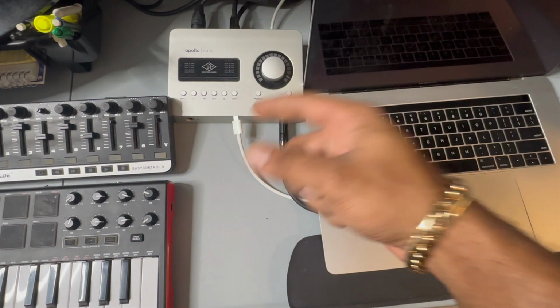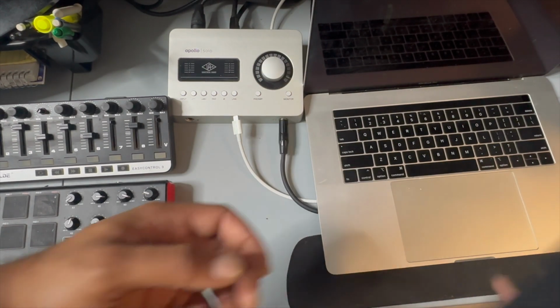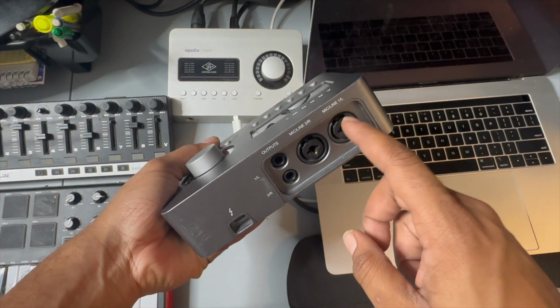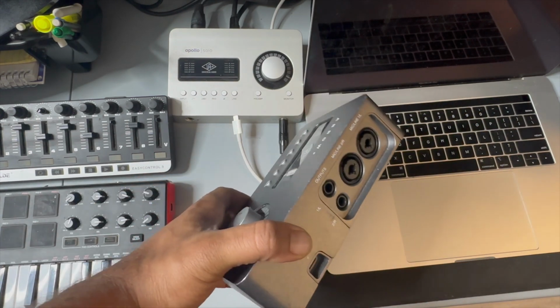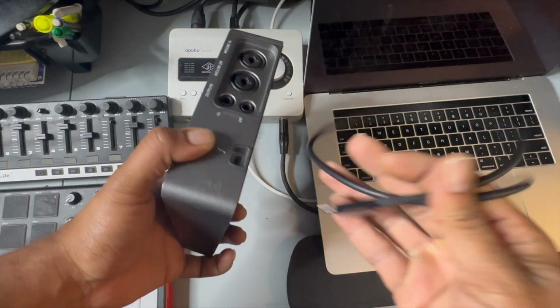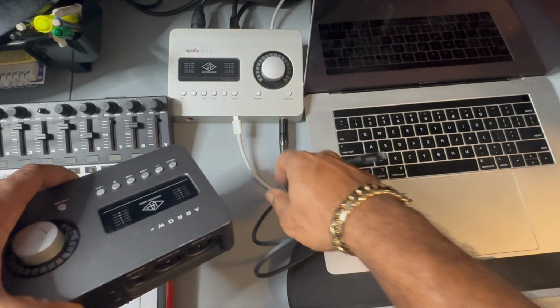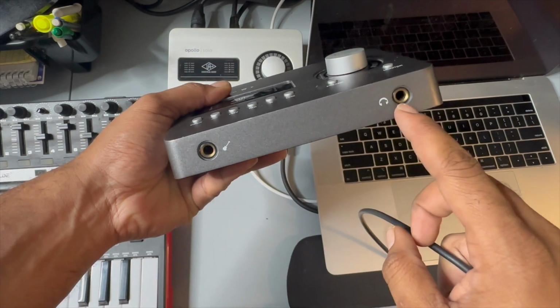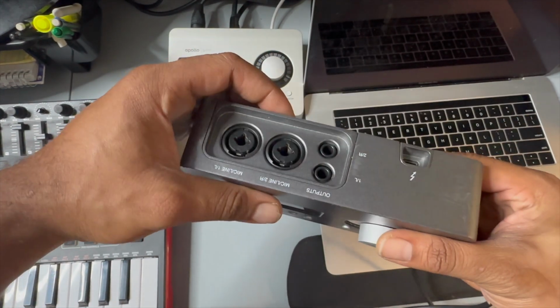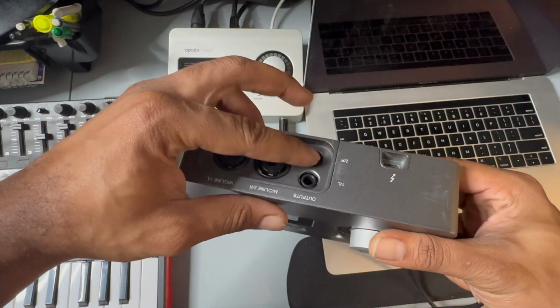First things first, you're going to need to connect your interface. If you have an Apollo, you're going to plug your mic into the Mic 1 input. You're going to use your Thunderbolt cable, plug it from there into the side of your computer. And you're going to put your headphones in here. And if you have monitors, you're going to put your left one up here and your right one on the bottom.